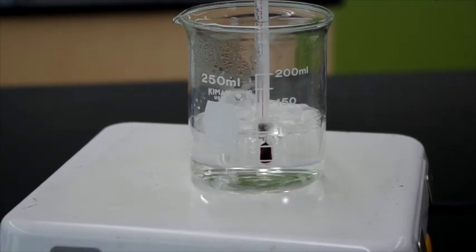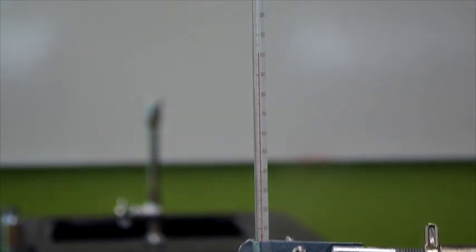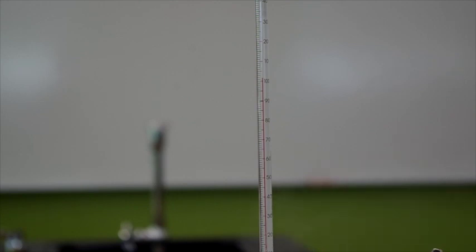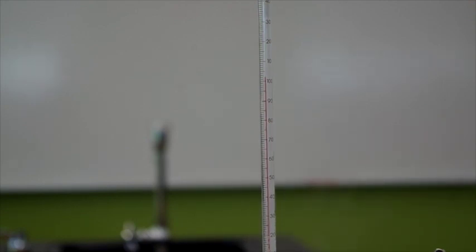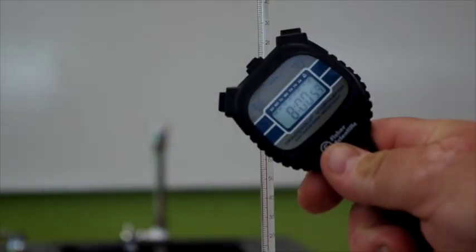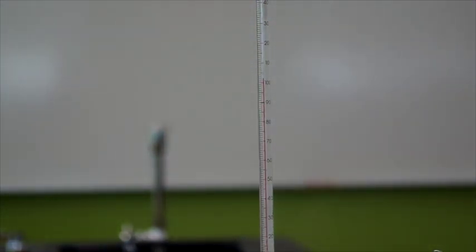Now we're going to keep it boiling for 4 minutes or so. Technically reading 103 degrees.